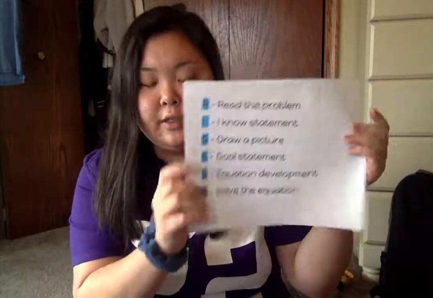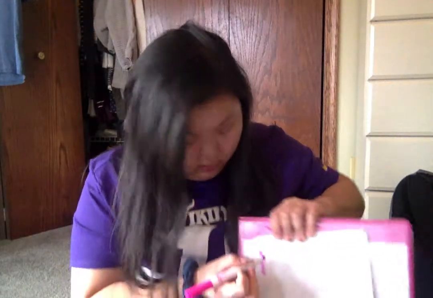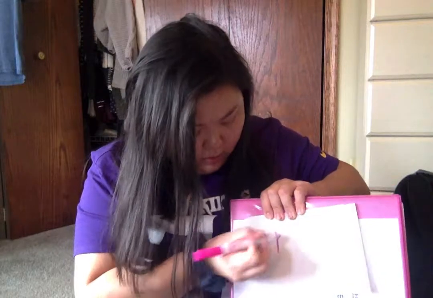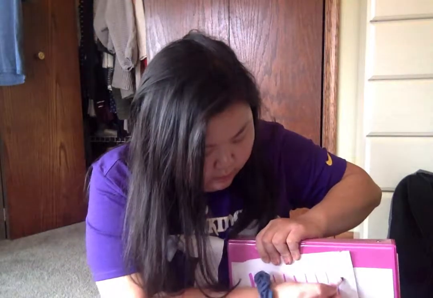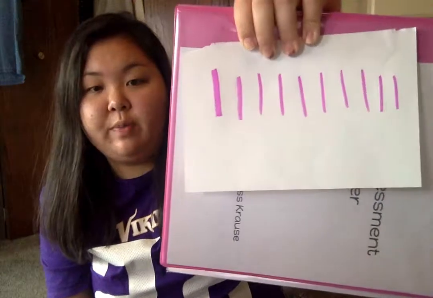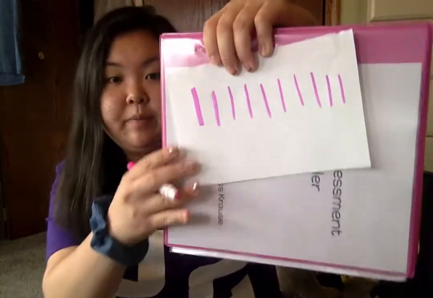Draw a picture. So I'm going to draw a picture of the players. So we know that there's 8 new players. 1, 2, 3, 4, 5, 6, 7, 8. We know that there's 2 returning players. 1, 2. So these lines represent our baseball team. Let's go back to RIDGES.